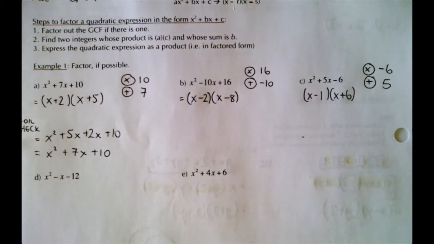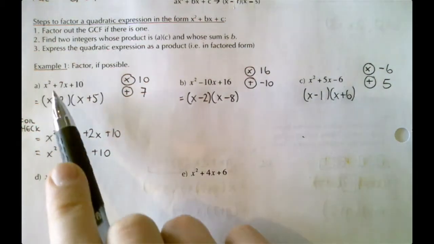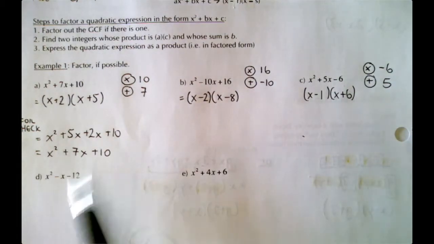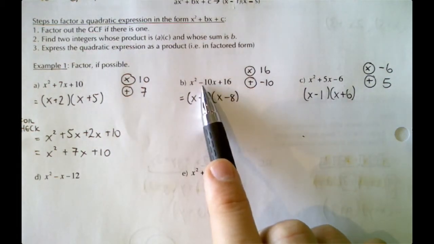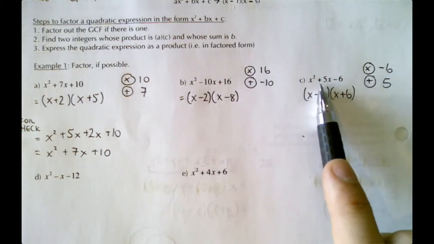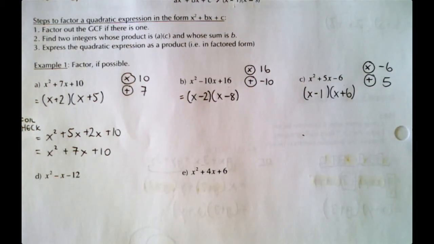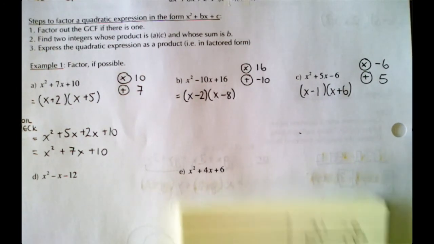I'm going to do D and E. The reason I'm doing all the examples in this lesson is because when we're doing simple trinomials, there's really only 4 sign combinations that we can work with. There's one where we're both positive, there's one where we're both negative, and there's one where B is negative and C is positive, or where B is positive and C is negative. And those are really the only sign options that we can see. But let's try our last one here.